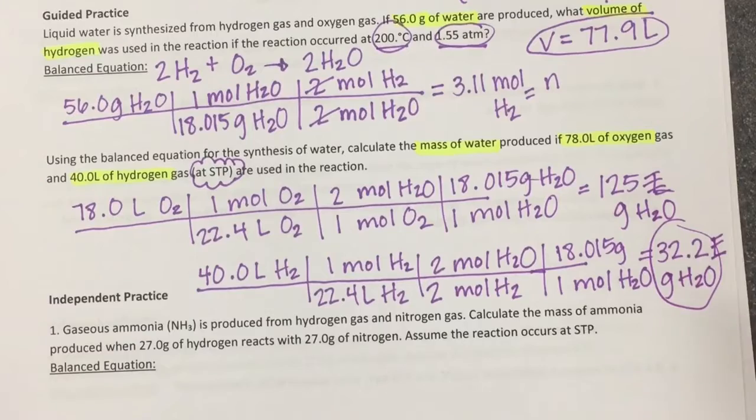Okay, so I hope this helps you with gas stoichiometry. Again, you have notes that can help you that we took in class, so use those notes to help you with your calculations.